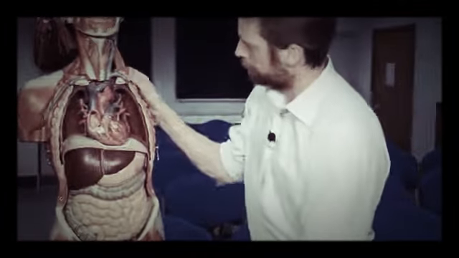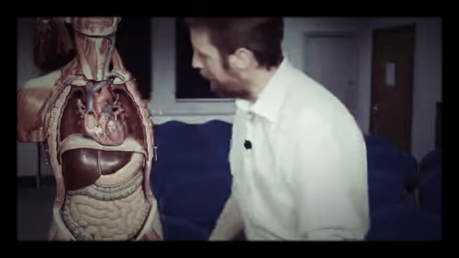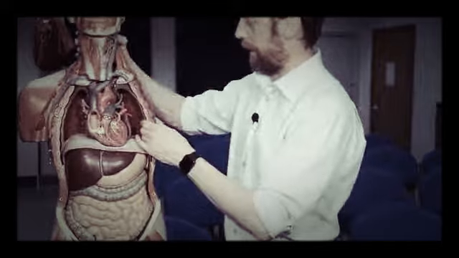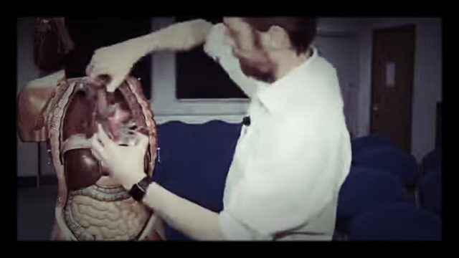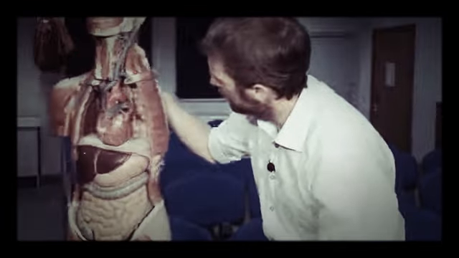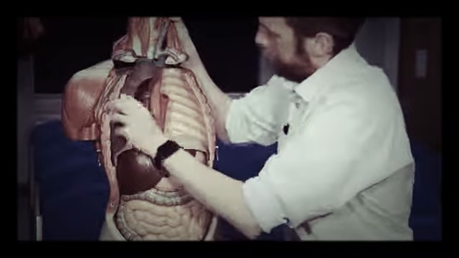Right. So here we can see the aorta arching to the left and posteriorly. Let me take this lung out. Okay, now we can see there's the arch of the aorta, and then there's the descending aorta in there. All right? I've got to take the other lung out so I can play with the diaphragm.